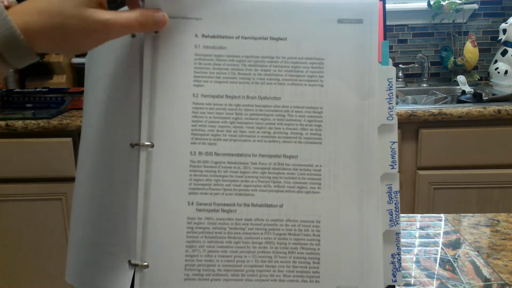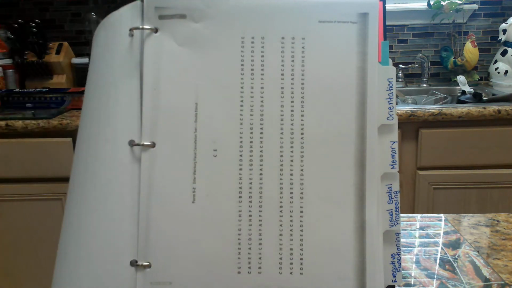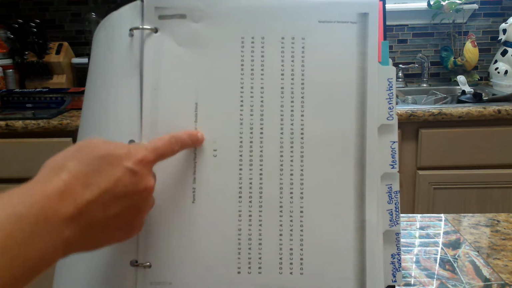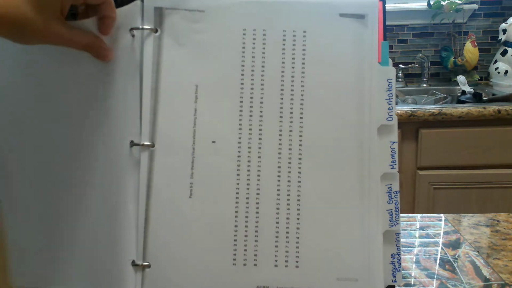I also included some rehabilitation strategies. And then for these activities, they must pay attention to the lines and find the given letter and mark them. Or you can also include 2 letters that they need to find for higher level patients. We also included numbers.